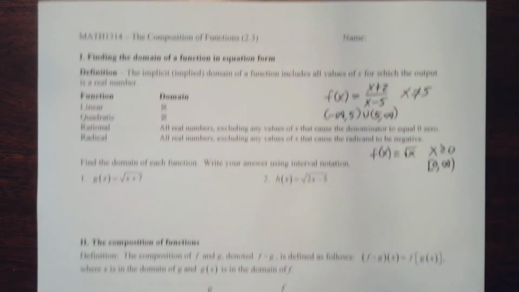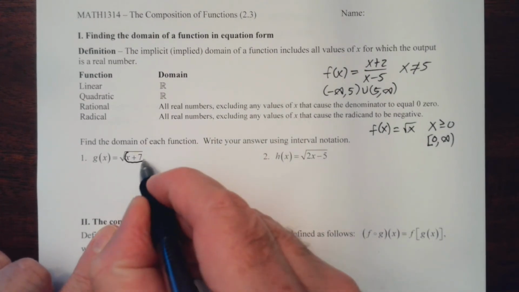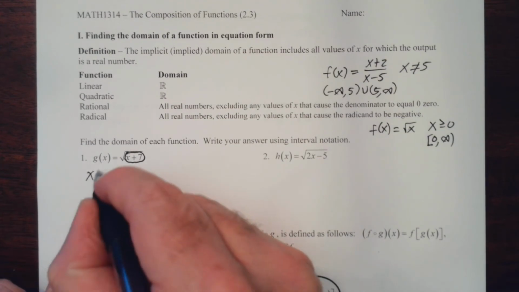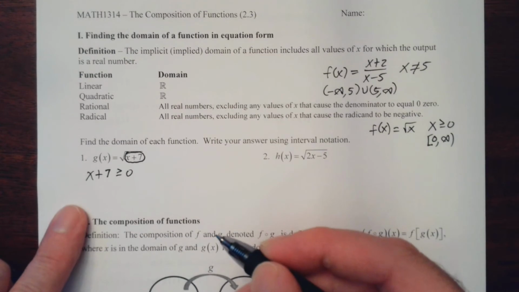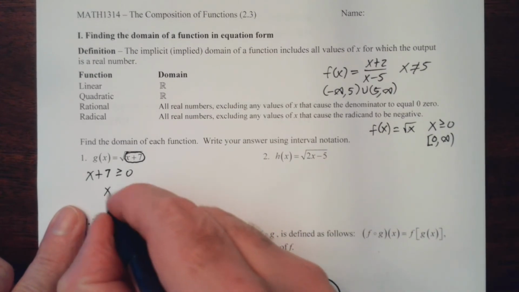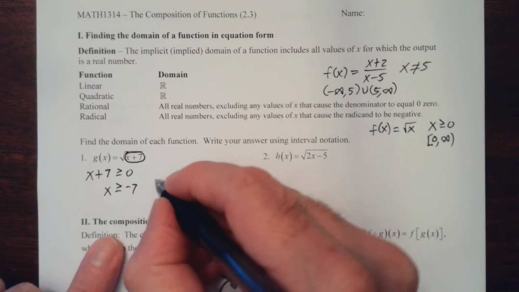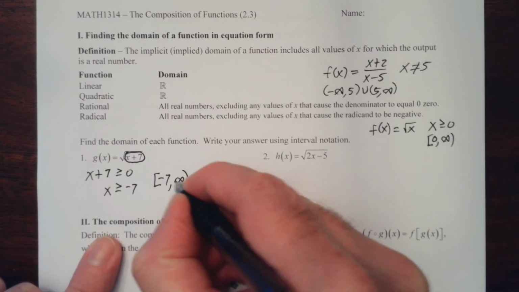So when you're doing a problem like number 1 here, I need my radicand to be greater or equal to 0. x plus 7 has to be greater or equal to 0. If we subtract 7 on both sides, we get x is greater or equal to negative 7. So our domain would be negative 7 to infinity.